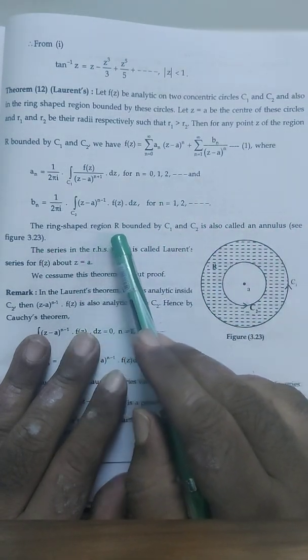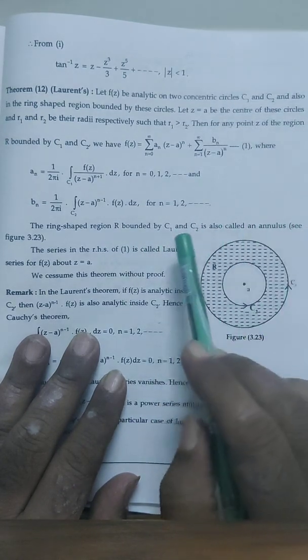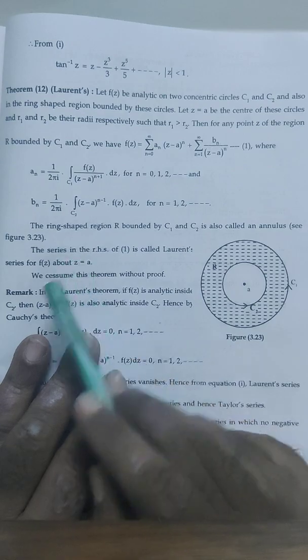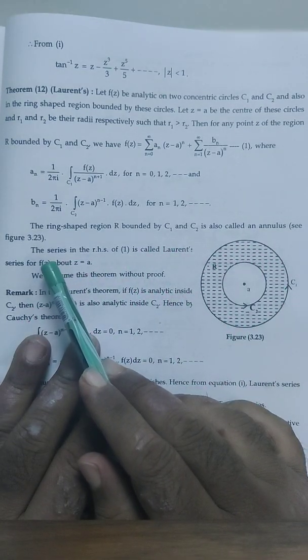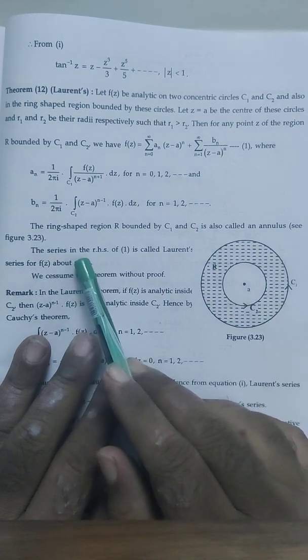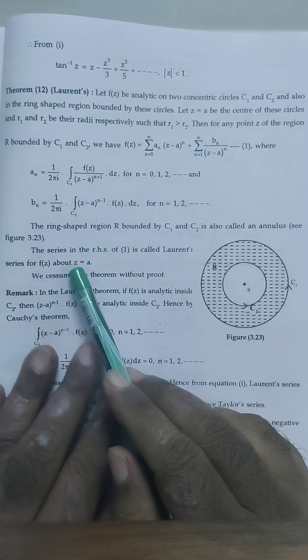The ring-shaped region bounded by C1 and C2 is also called an annulus. See in the figure, this is the annulus. We call it annulus. The series on the RHS of 1 is called the Laurent series of f(z) about z = a.